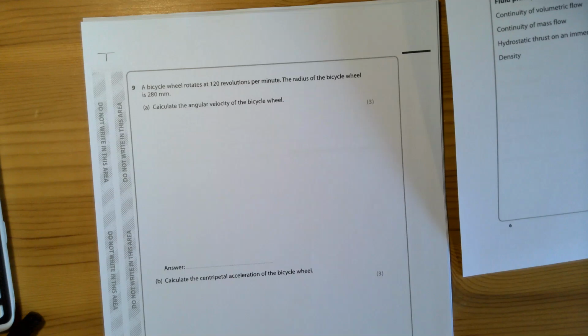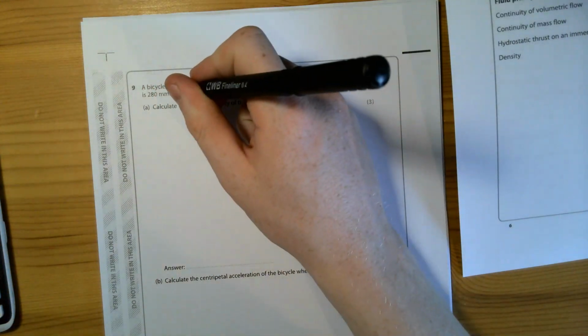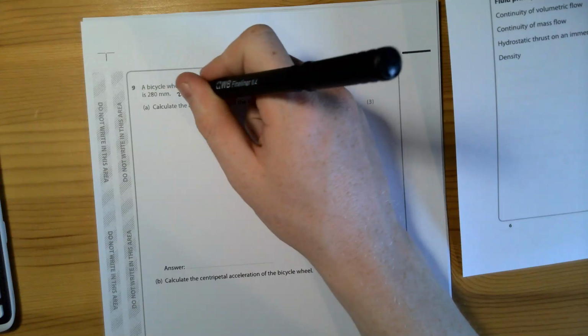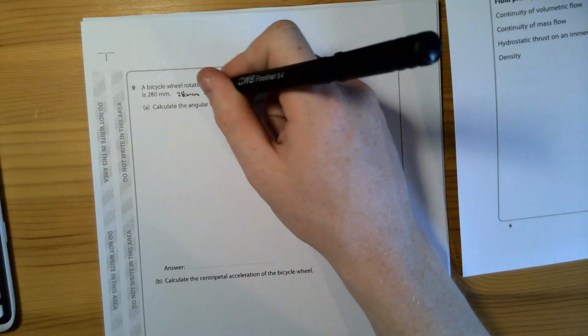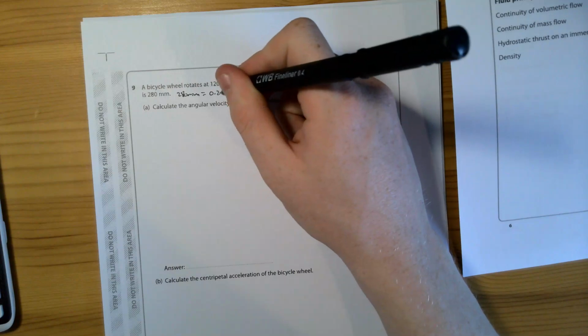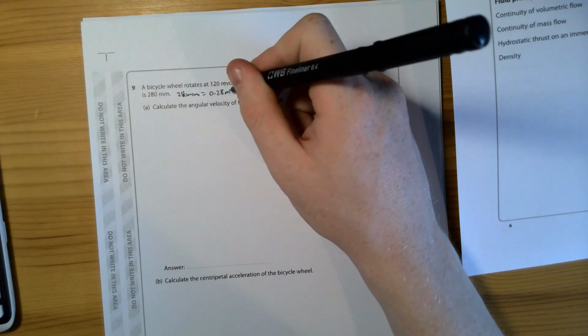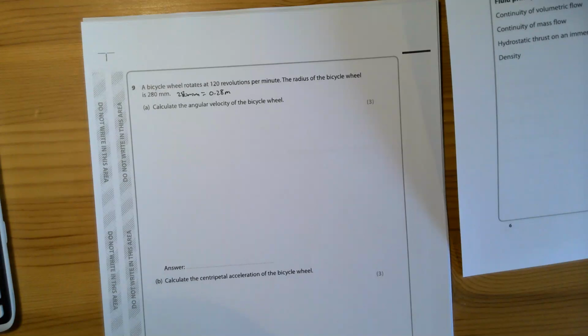So 280 millimeters is going to be equivalent to 0.28 meters.